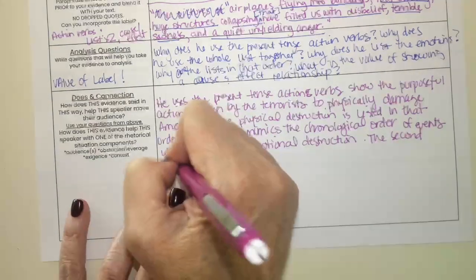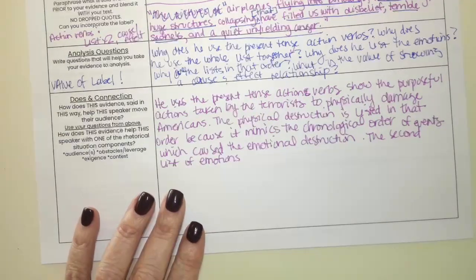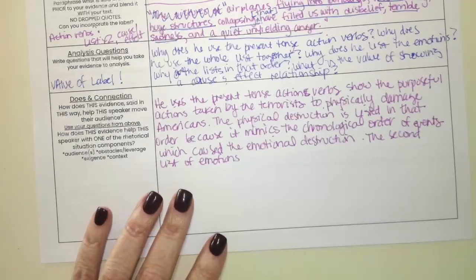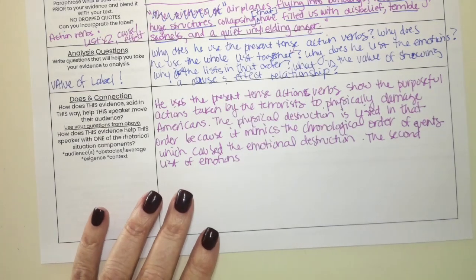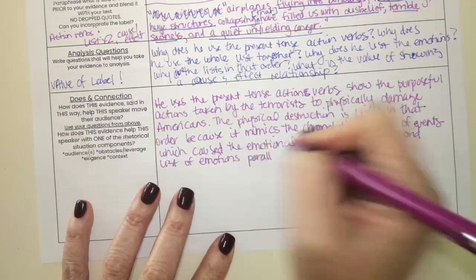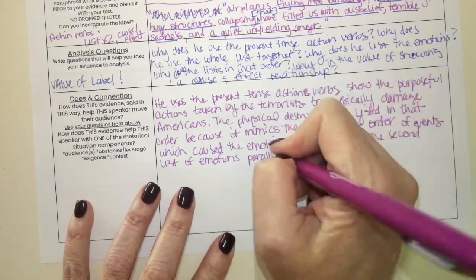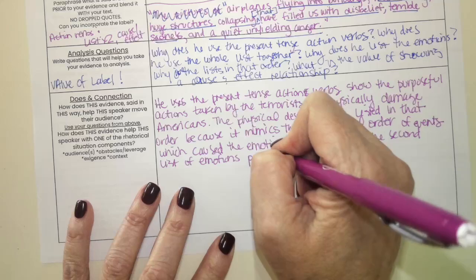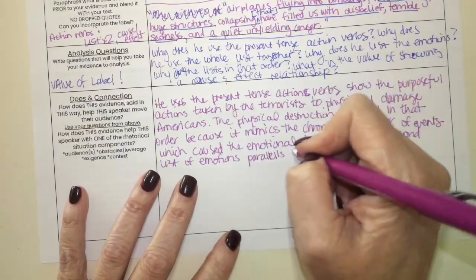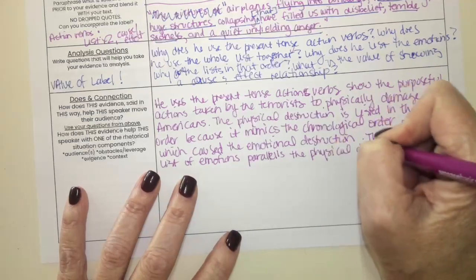The second list of emotions, why are they in that order? Why disbelief, then sadness, then anger? Because it parallels the chronological. Okay, the second list of emotions, I like that language of changing the label into a verb, right? The second list of emotion parallels, I can't spell parallels, what did you say? Parallels the physical destruction.